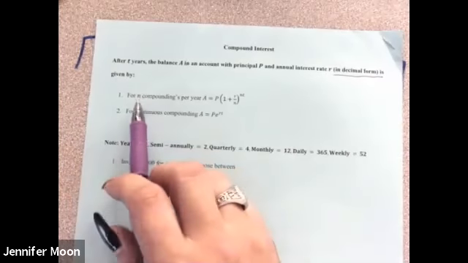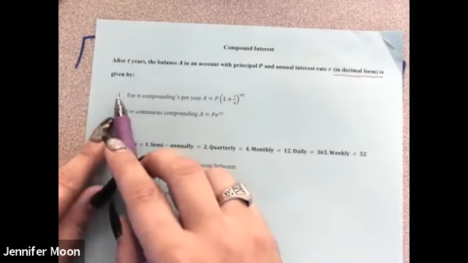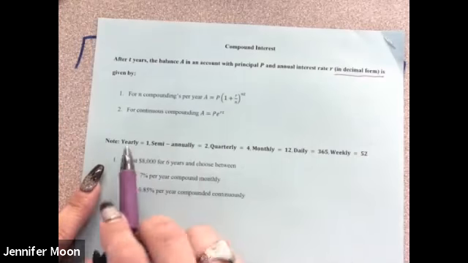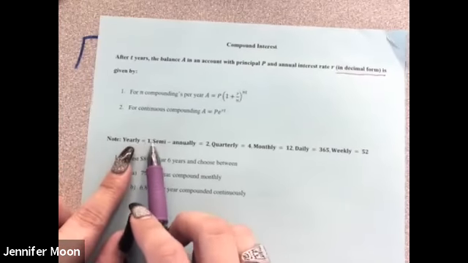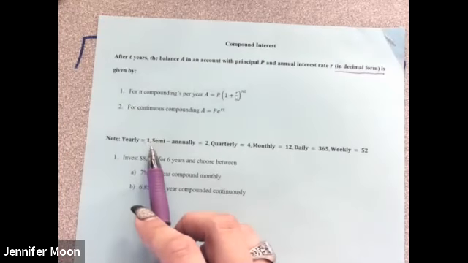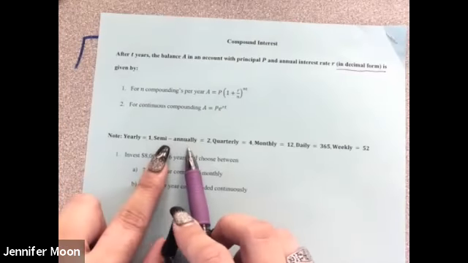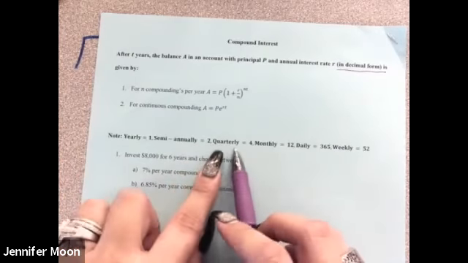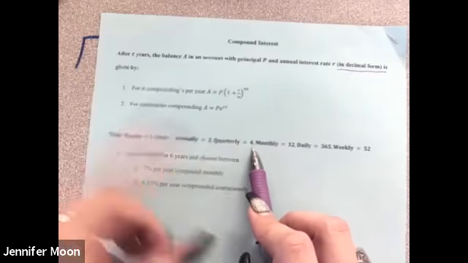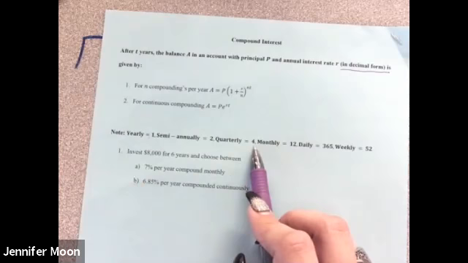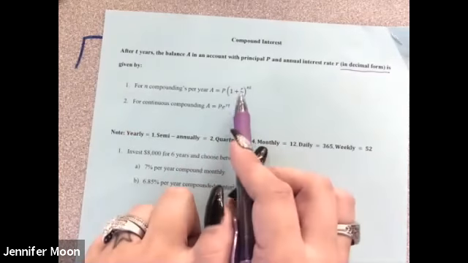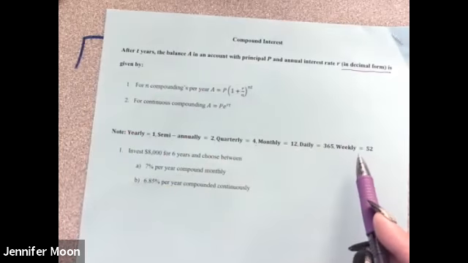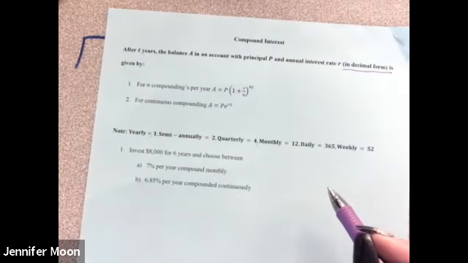So if it's done at different times throughout the year, then it would be your first formula, which is for N compoundings per year. This N comes from whether it's compounded yearly, in which case my N would be 1. If my interest is compounded semi-annually, that would be 2, right? Semi meaning like think of a sphere, like it's cut in half. And then we have quarterly, which would be 4, since there are 4 quarters in the 12 months of a year. If my interest is compounded monthly, that would be 12, daily 365, weekly 52, right? So those are going to be your different options for your N.